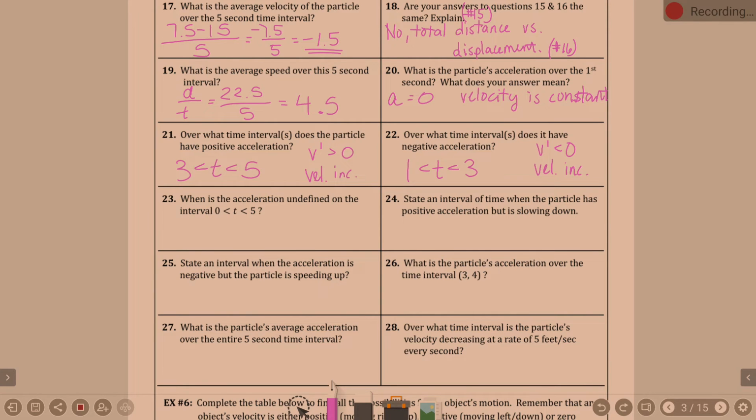Okay. When is the acceleration undefined on the interval from 0 to 5? 3. And? 1. And 5. 5's not included in this interval, though. Oh, it's not. Would it be 2? Okay, so we just mentioned several places, and I'm not sure if we've got them all or not. But what are we looking at here? The cusps. Acceleration being undefined means the derivative of velocity is undefined. When is a derivative undefined?